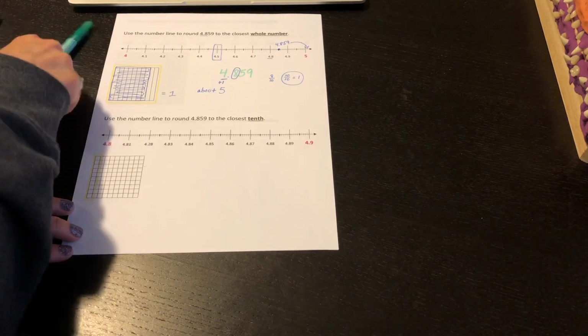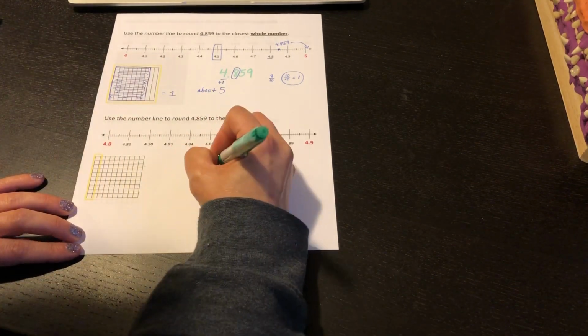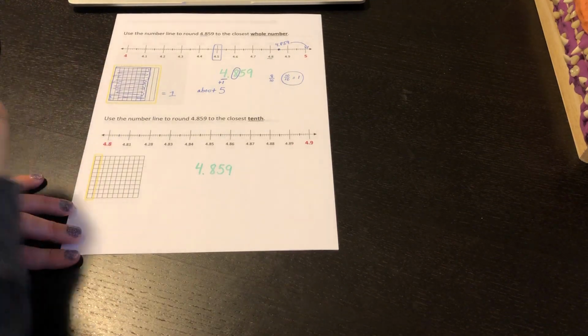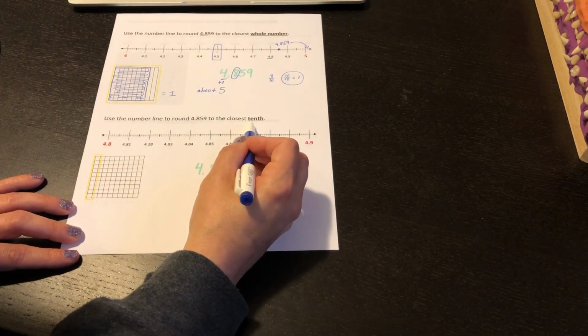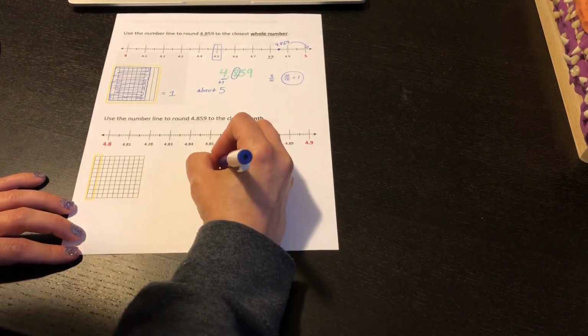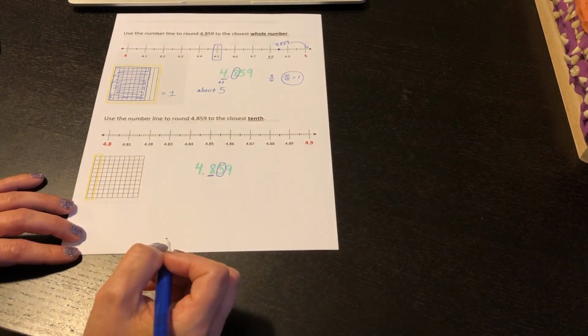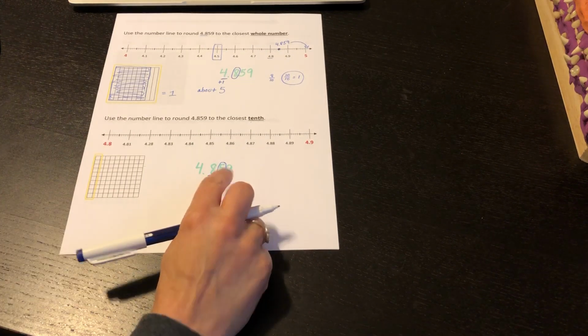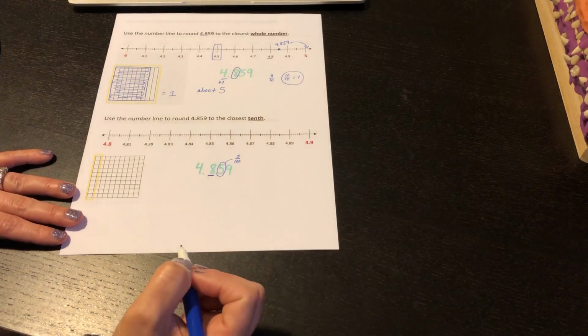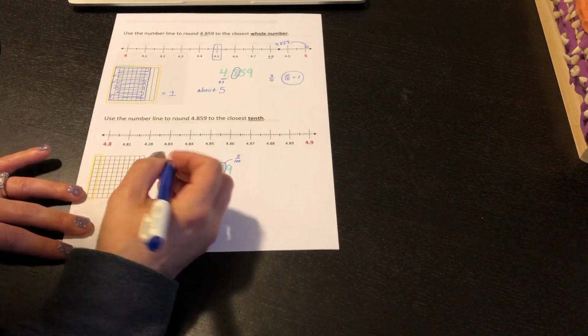All right, so let's take a look at that again. This time we're going to round the same decimal but to a different place. It says to round to the closest tenth. My tenths place is right here. I circle that bossy digit to the right, and it's going to be the value of that digit that makes the difference. It's worth 5/100.